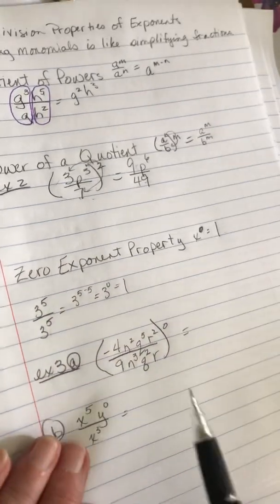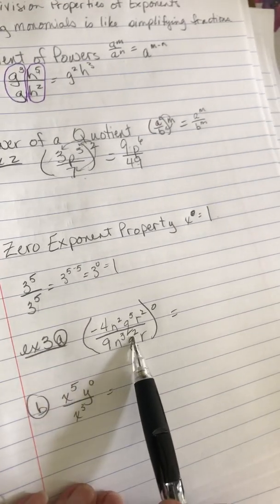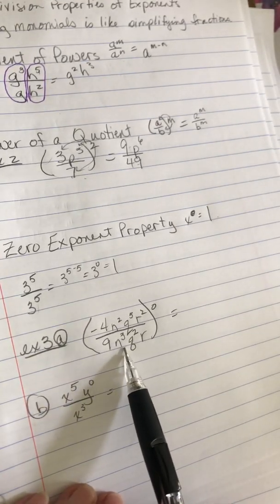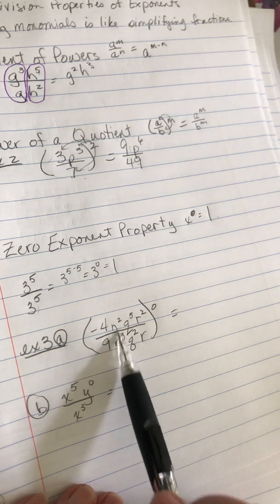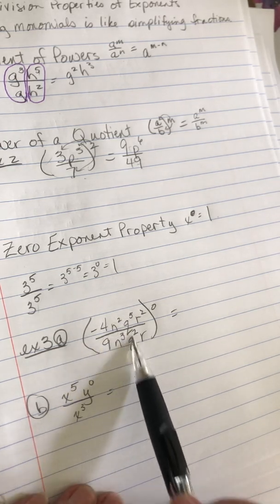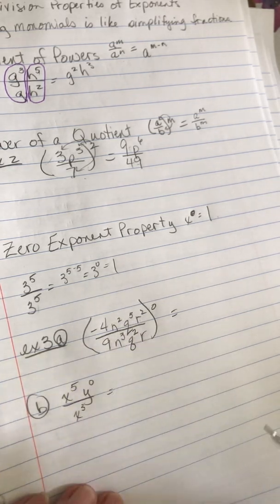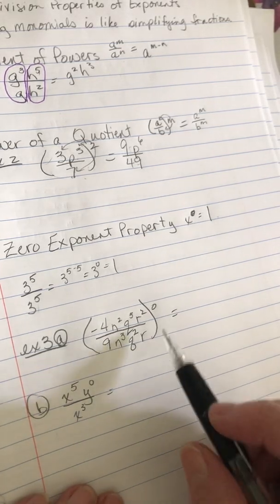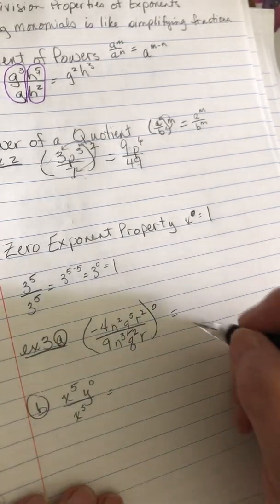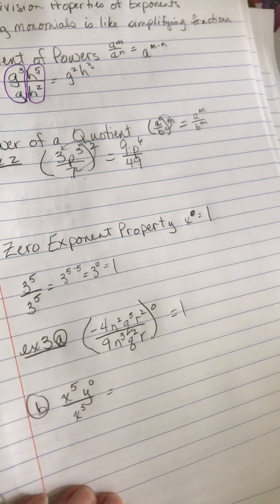Okay? My kids love it when I give them these problems because they look really hard. Okay? Because you've got n's on the top and the bottom, q's on the top and the bottom, r's on top and the bottom. So you could do a lot of simplifying, but you don't have to because it's all raised to the 0 power. So you know it equals 1.